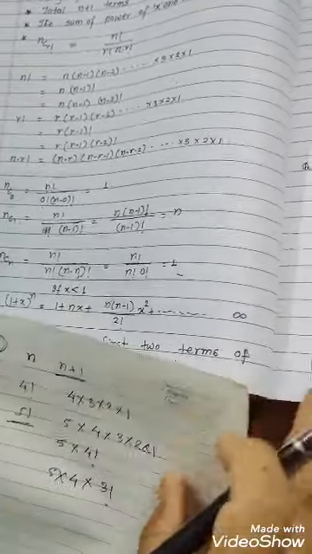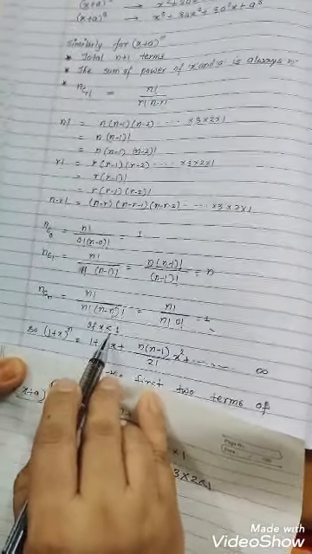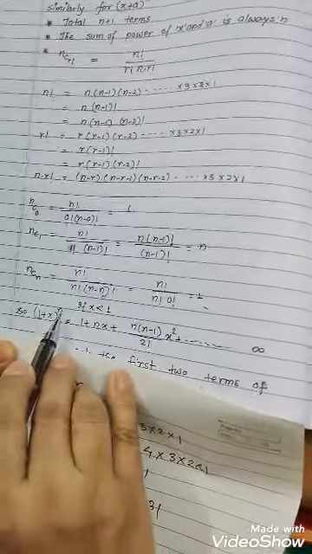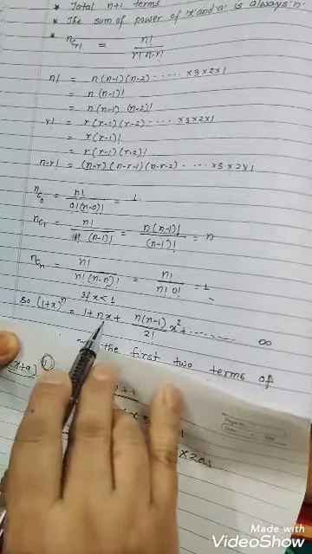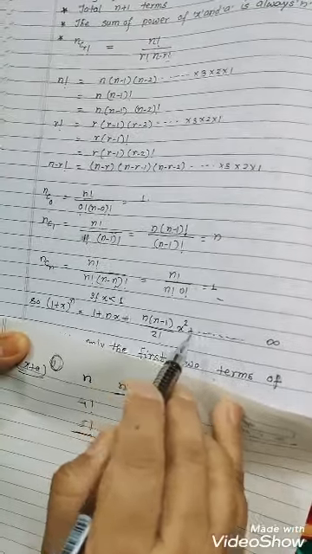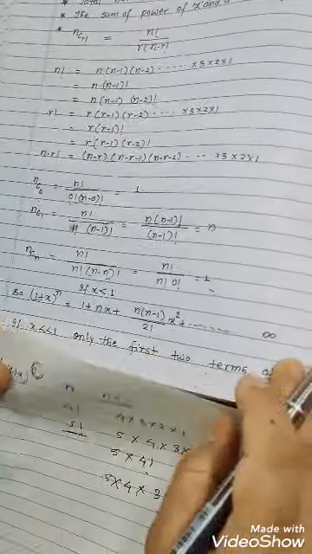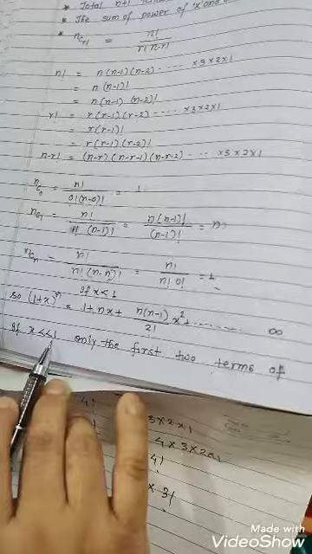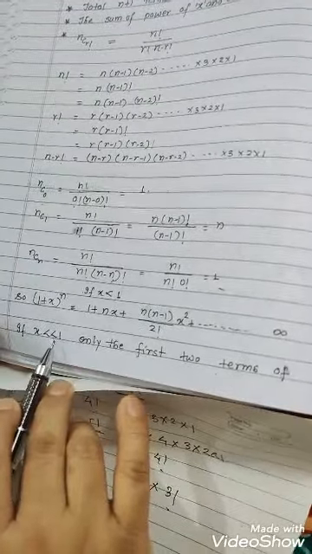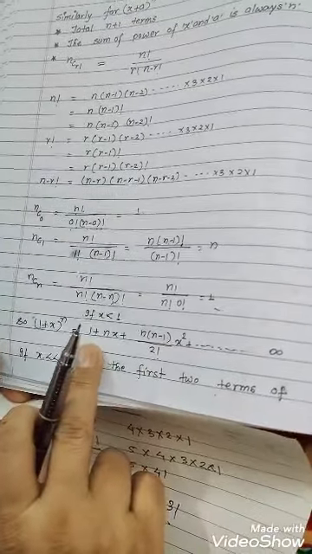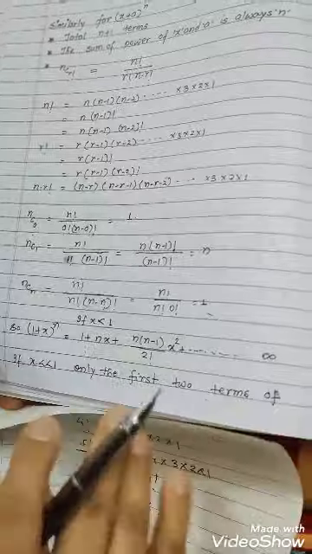Now you will see this expansion, the binomial theorem or the binomial expansion. If x is less than 1, then 1 plus x to the power n will be written as 1 plus nx plus n into n minus 1 upon 2 factorial x square and so on till infinite terms. Okay, so if x is very much less than 1, we will omit all the other parts, and we are taking only the first two terms here.